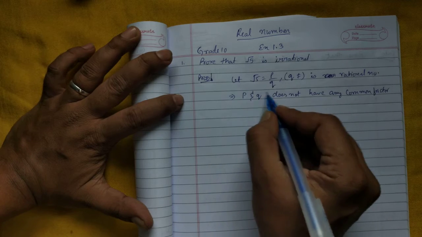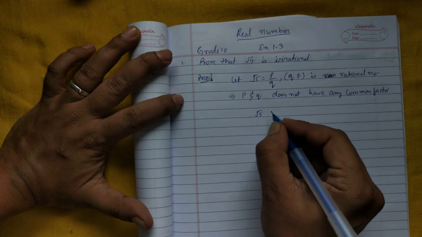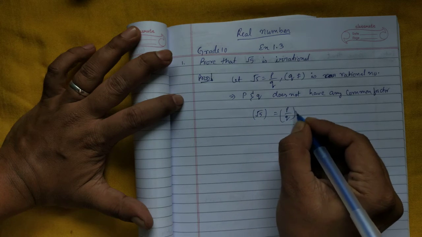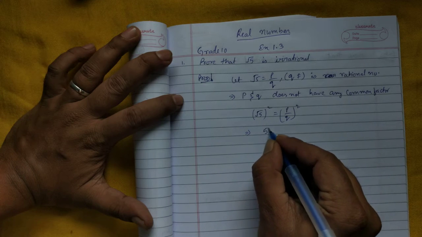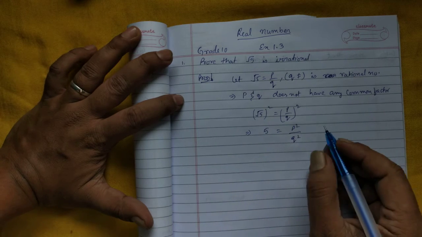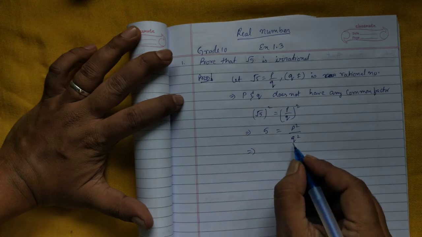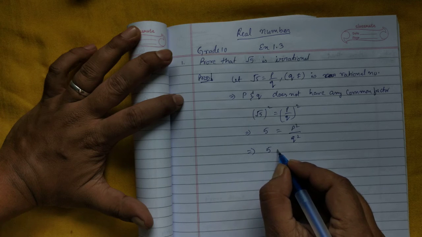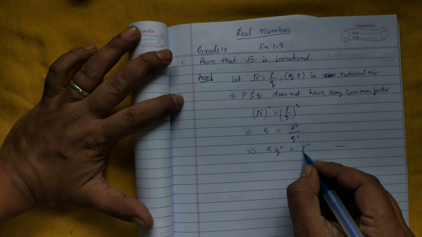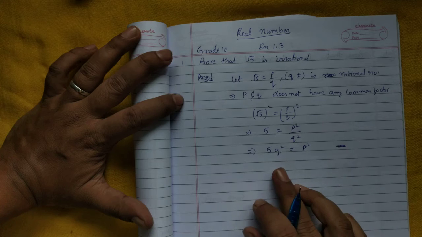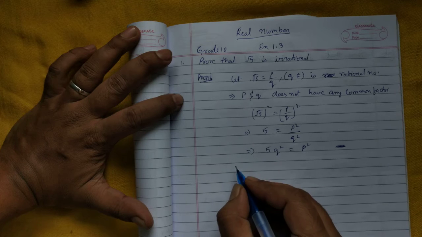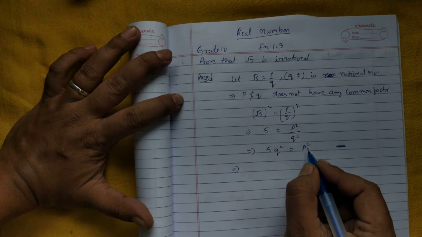Now what we'll do, we'll square both sides, and what we are getting: 5 equal to p square by q square. Root 5 square is 5, square and root cancel. Then p square by q square. Cross multiplying, we get 5q square equal to p square. You got this? We're getting p square equal to 5 into something. What does that mean? 5 is a factor of p square.